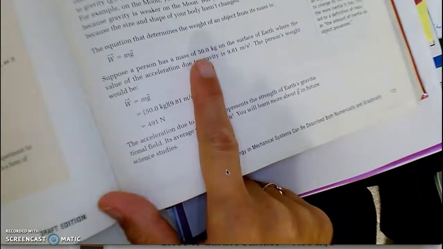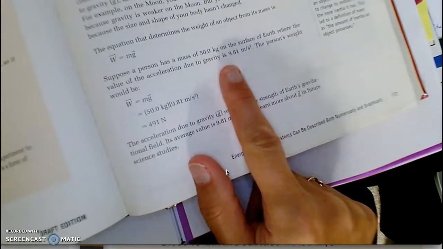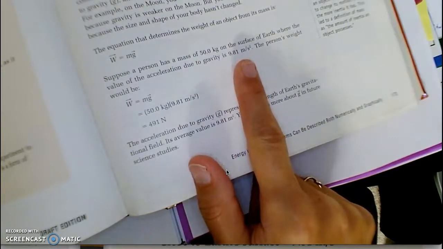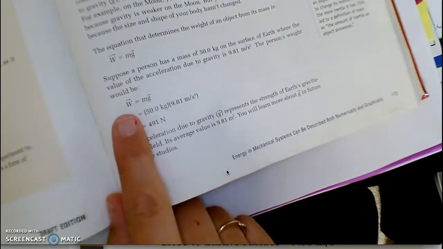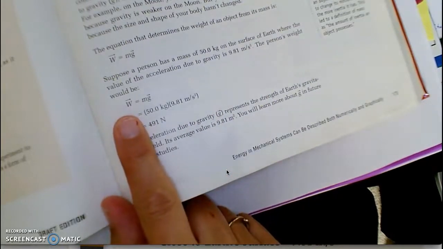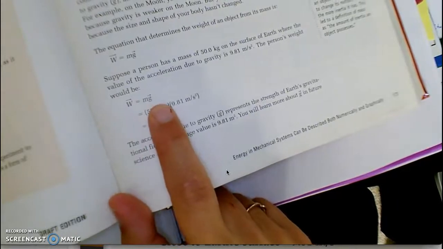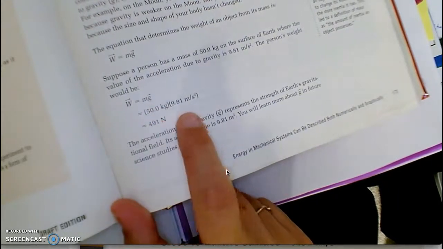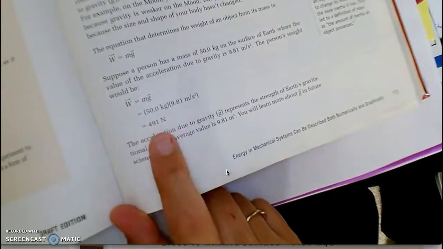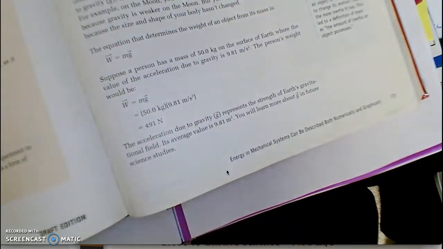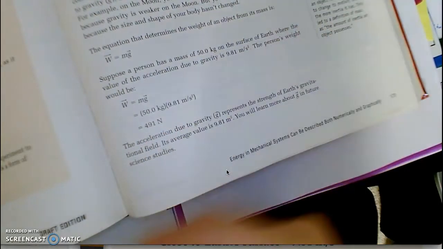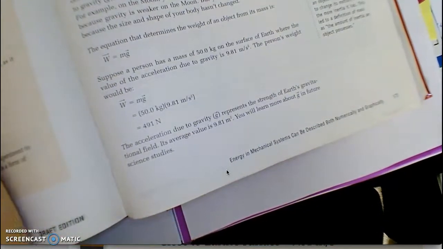Let's pretend your mass is 50 kilograms and gravity is 9.81. Your weight, the force of gravity on you, is mass times gravity, so 50 times 9.81. That would be your acceleration due to gravity. And who came up with that? Newton, apparently, with the apple.